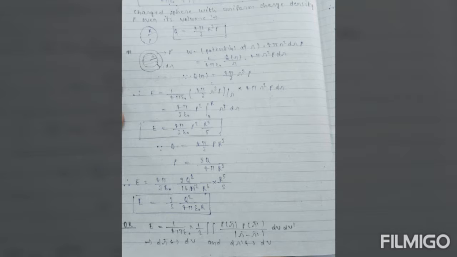For this, we will take a sphere of radius R, which carries a uniform charge distribution rho inside.